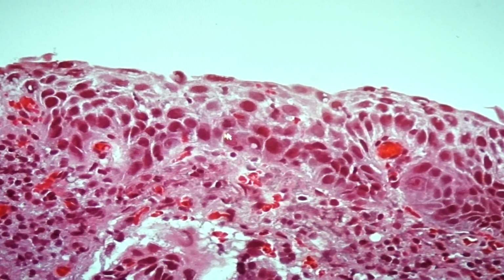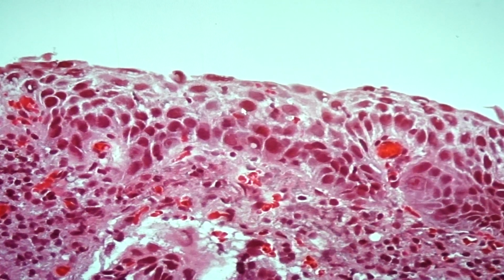And when you have dysplasia in the lower one-third, so you have to divide this lining epithelium into 3 parts. The lower one-third is occupied with atypical cells. We call it CIN1. If the atypical cells occupy the lower 2/3, we call it CIN2.